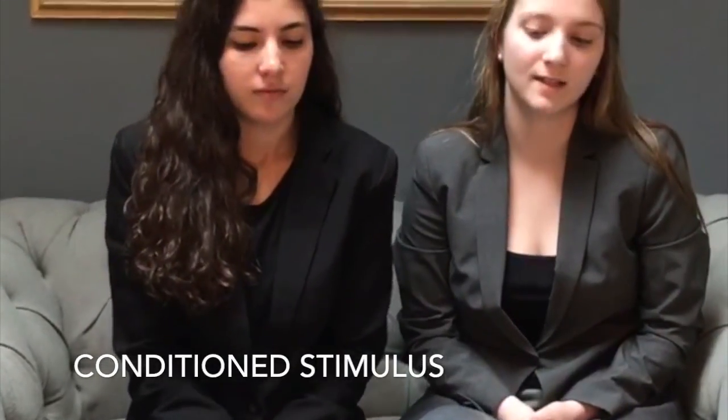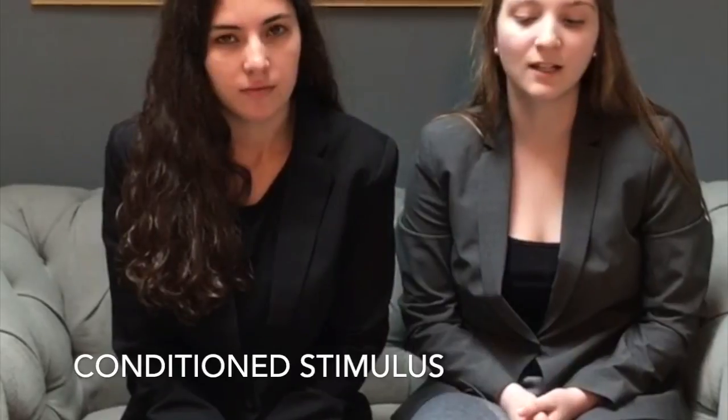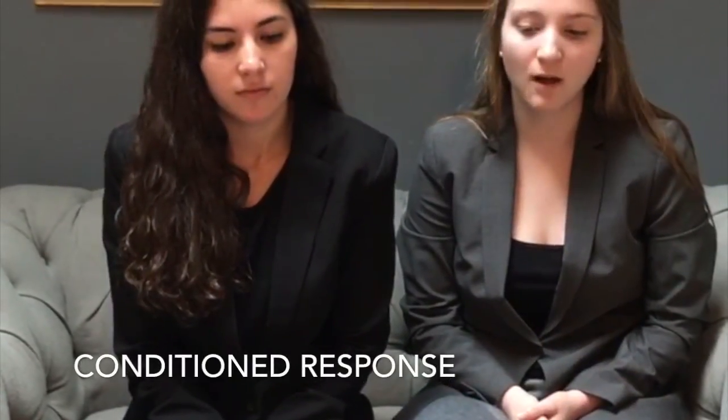The conditioned stimulus is an originally irrelevant stimulus that, after association with an unconditioned stimulus, triggers a conditioned response. A conditioned response is the learned response to the previously neutral but now conditioned stimulus. The bell would be the conditioned stimulus in Pavlov's experiment because at first it didn't cause any reaction from the dogs. After the conditioning took place, it caused the conditioned response of salivating when hearing the bell.